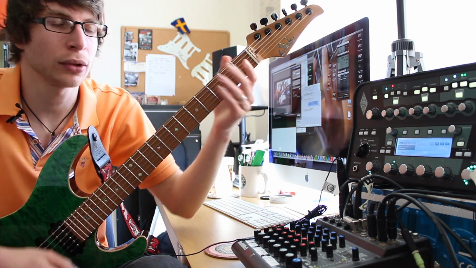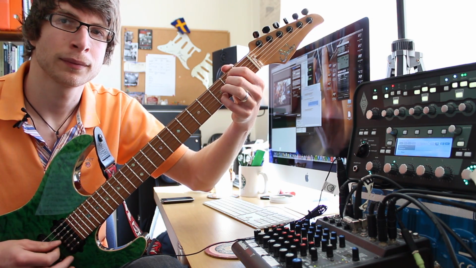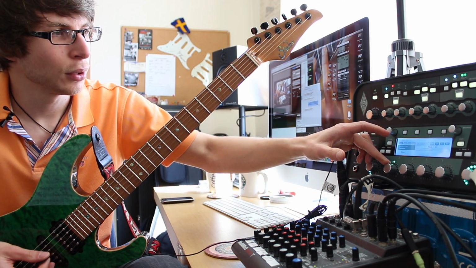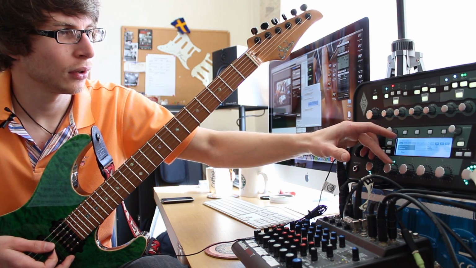So the transpose function then, here's my original signal one more time. And if I drop that down then, the most useful function for me is the ability to drop it down 12 semitones, and we now have a bass.